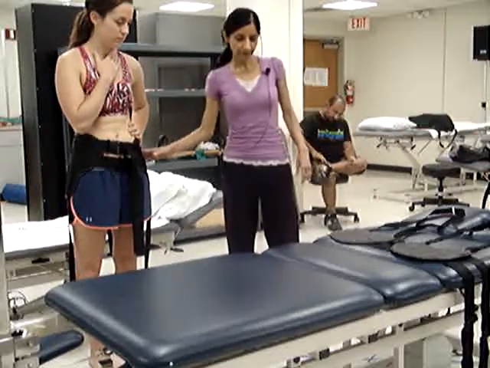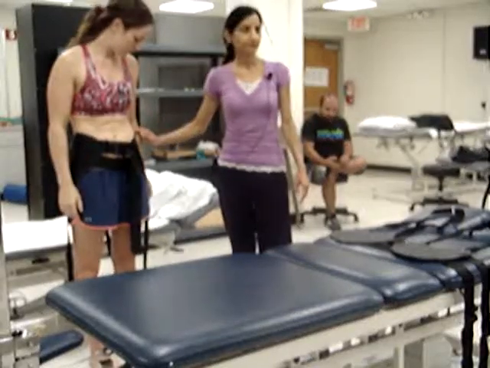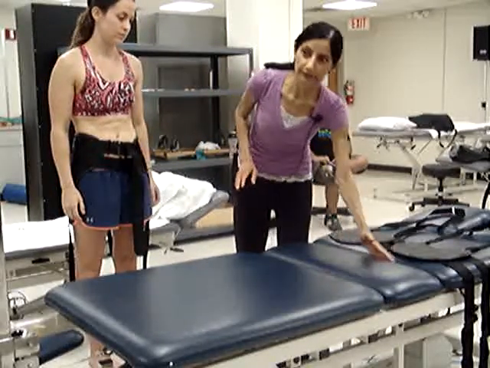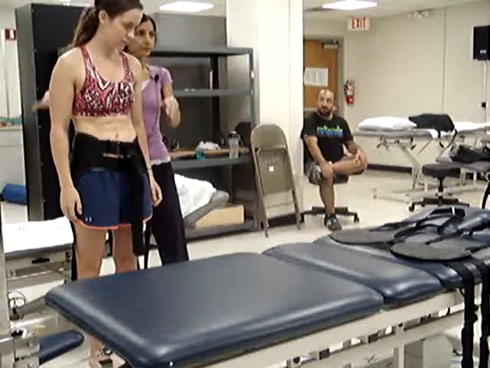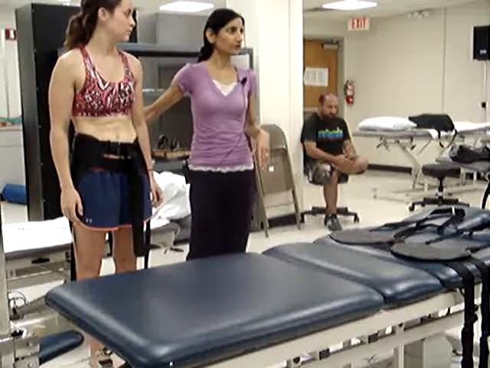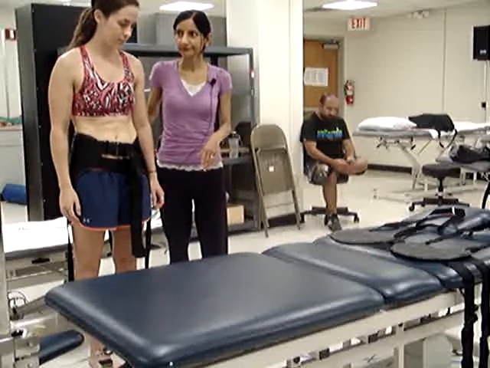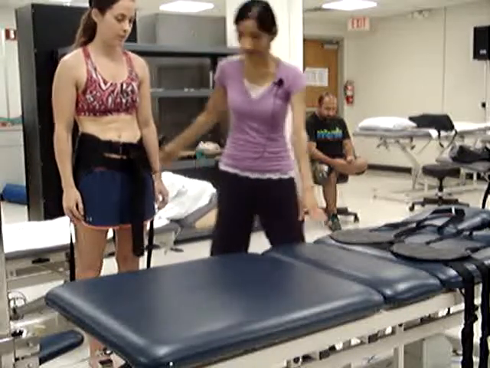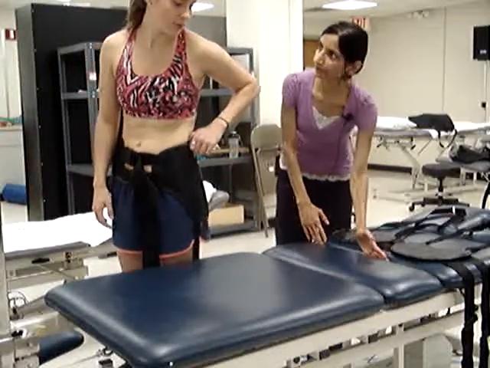And have them lay down such that the top of the pelvic belt is right at the level of the split. How high you put it is usually at the level that you are trying to cause traction, just under that line. So it's just above her iliac crest. So I'm going to have her lie down so the top of the pelvic belt is just at that level.